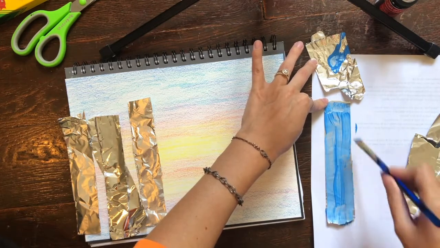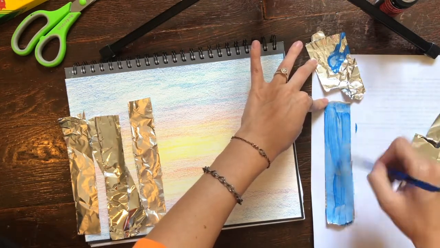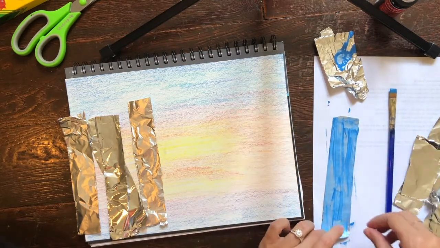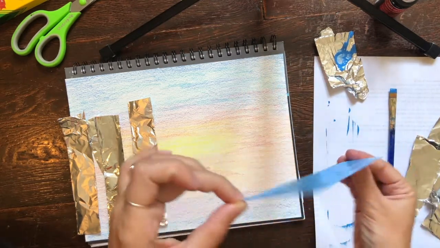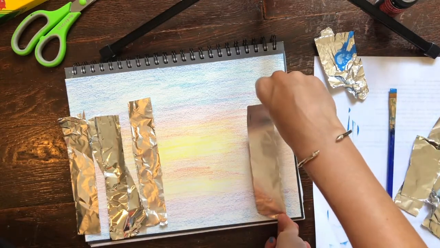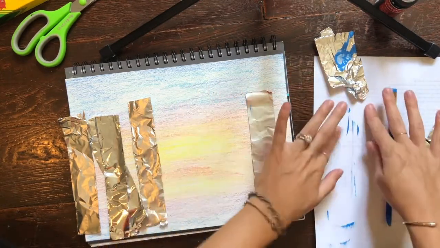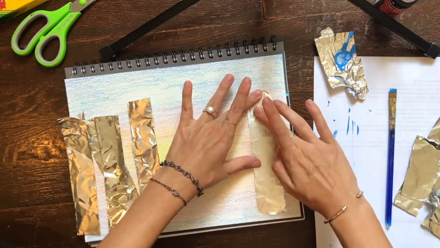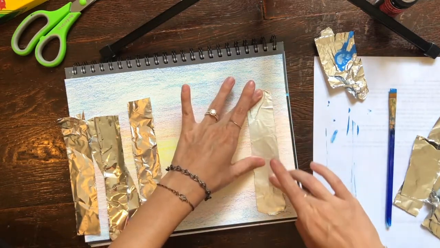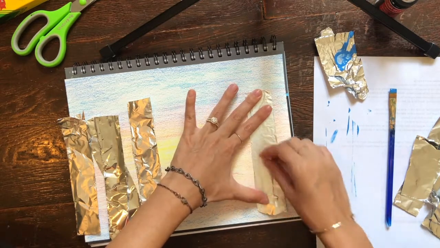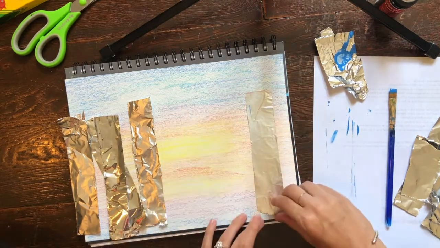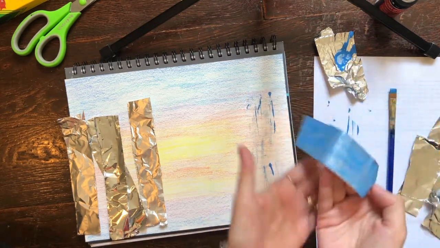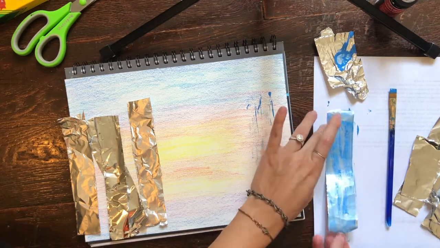All right, so I have my blue. Now before this dries, and it's really important that you do this quick, right? Before it dries, I'm going to take it, flip it over and lay it down flat. Make sure my fingers are clean and print it onto my background. Lift it off. Okay, so that was really light.